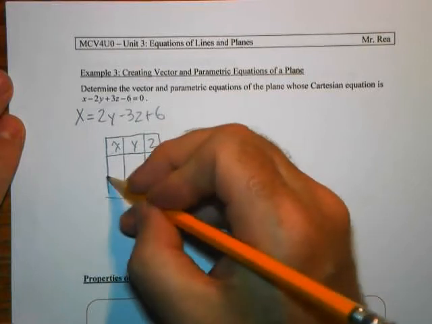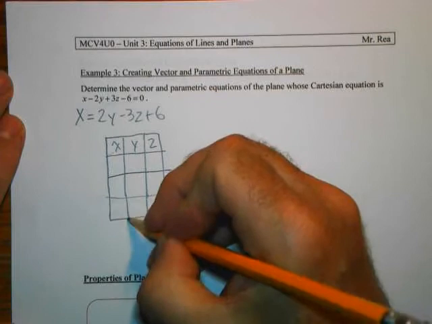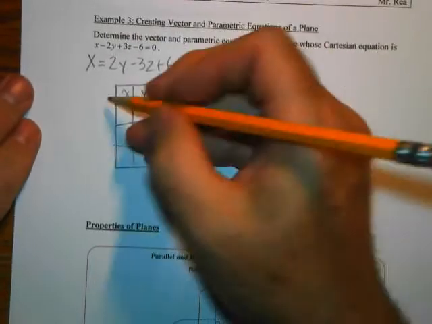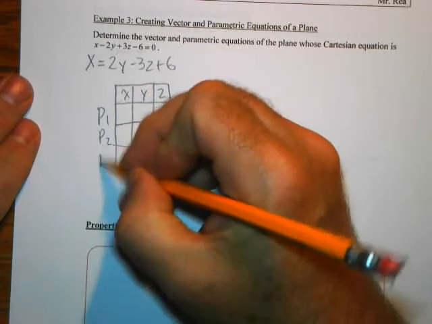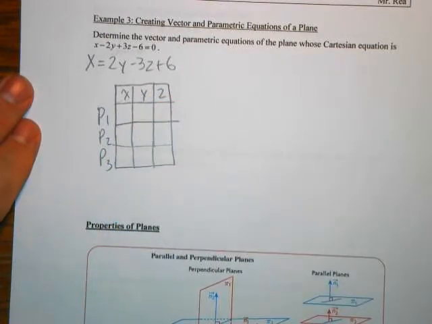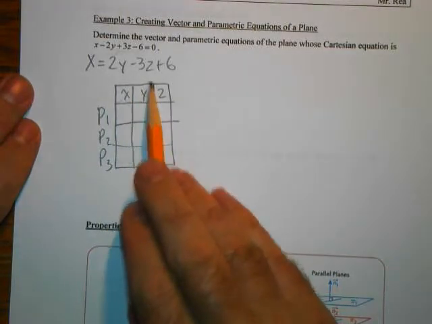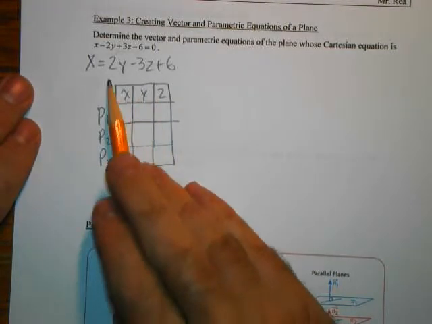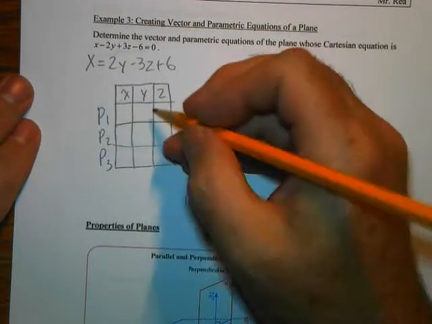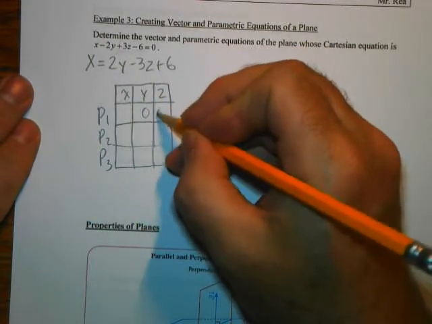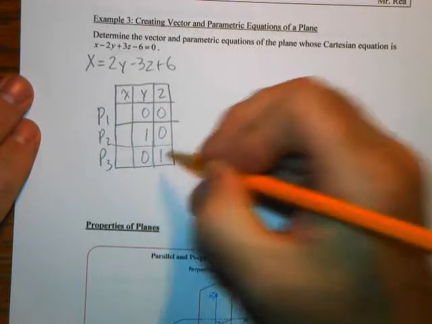And I guess I should give one more row because I need 3 points this time. So my first row here will be point 1, point 2, point 3. Okay, so what I'm going to do is just pick some combinations of y and z and then figure out what x has to be to go with those y and z values. So I'm going to pick some nice easy values: (0, 0), (1, 0), and (0, 1).